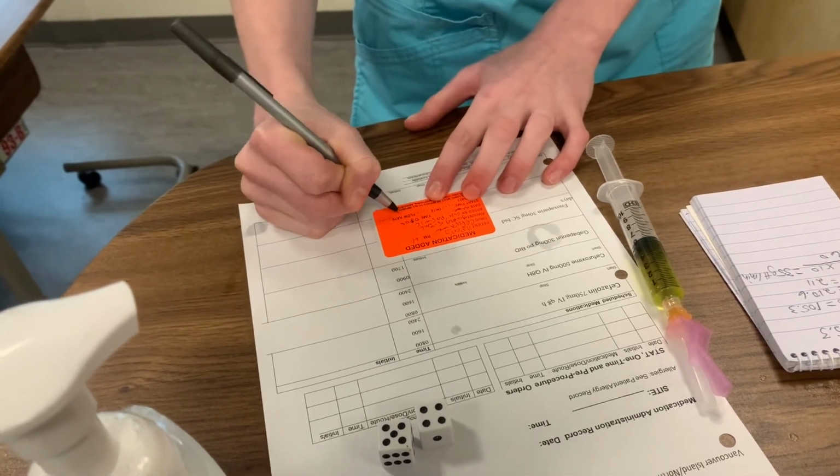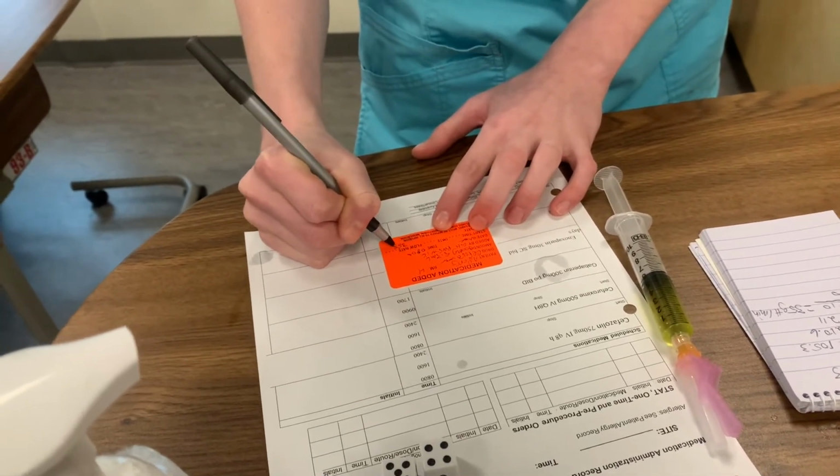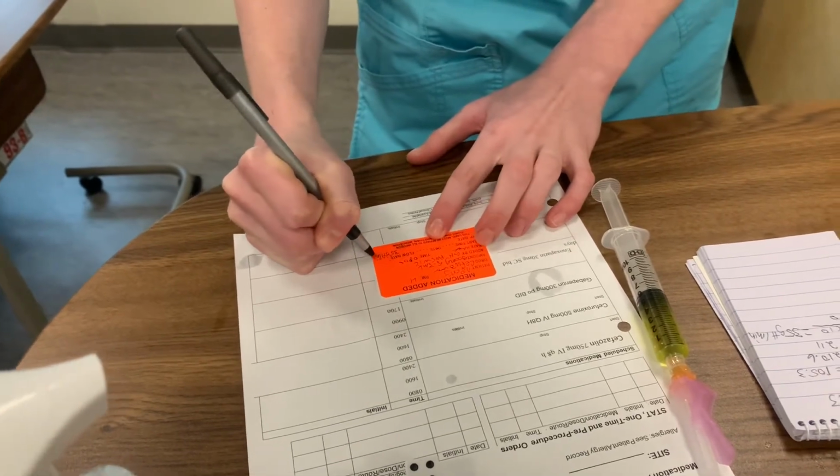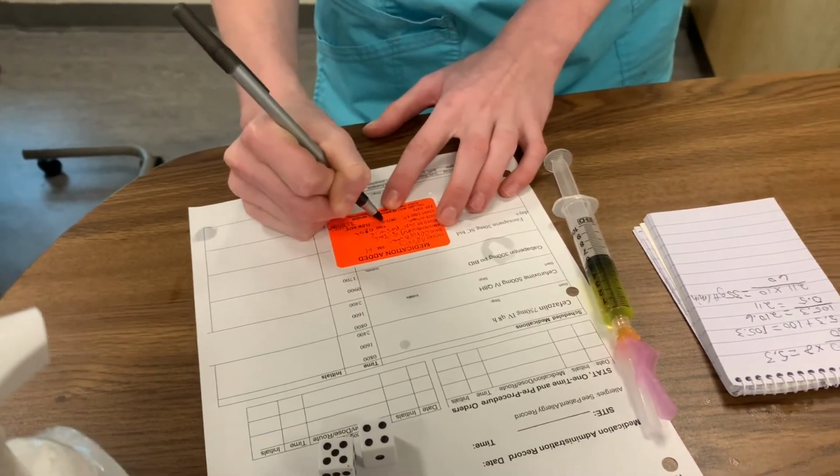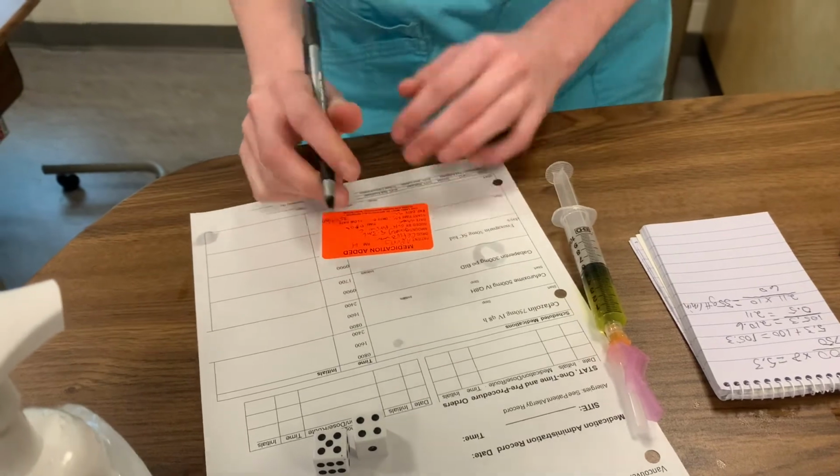Flow rate is 35 drops a minute. Start time is now and expires at that time.